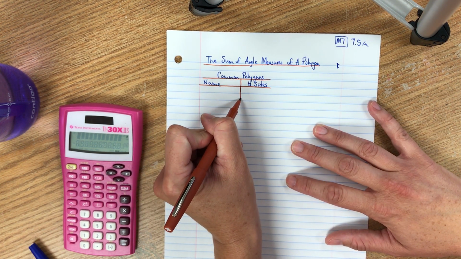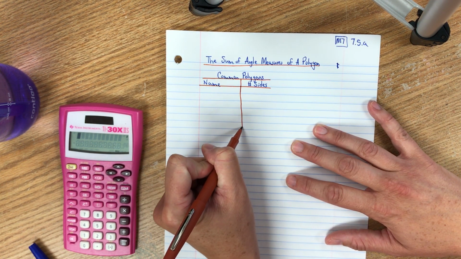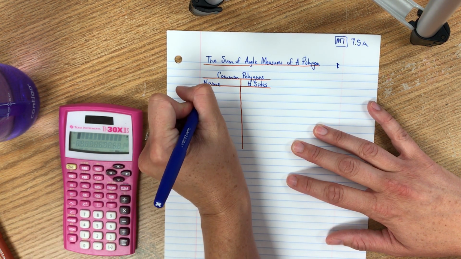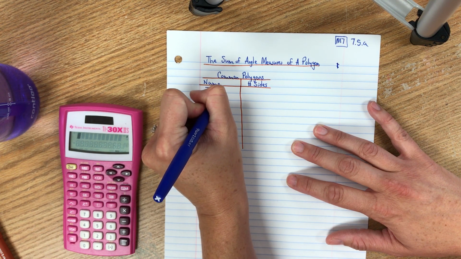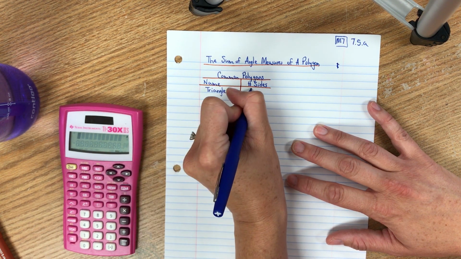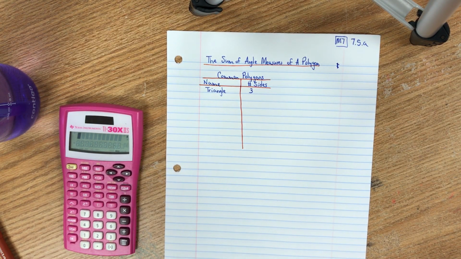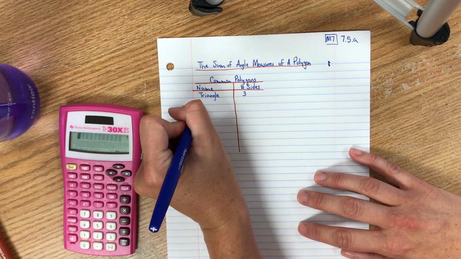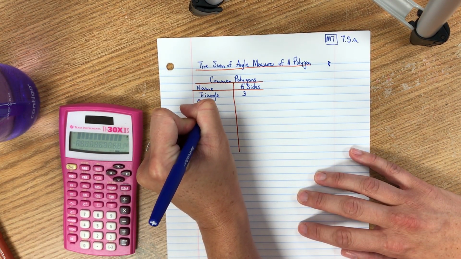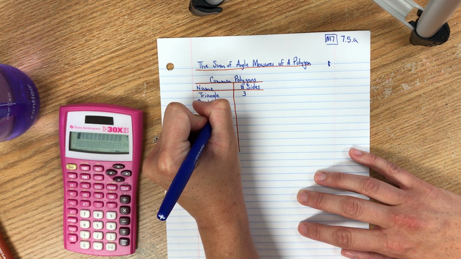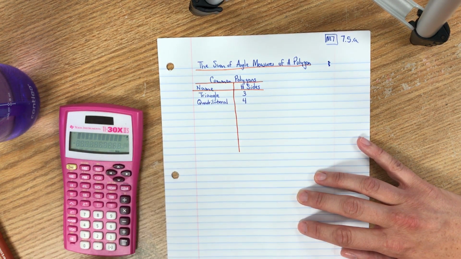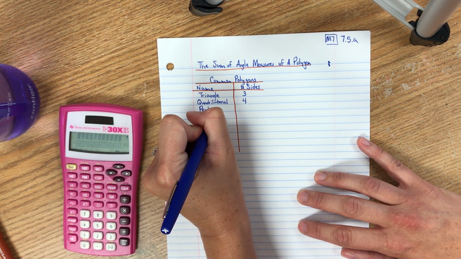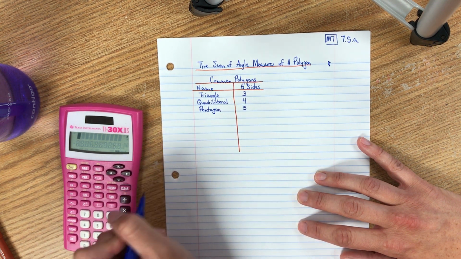I'll draw 9 down. 1, 2, 3, 4. There we go. Okay, first off, the smallest polygon we can have is a triangle. And a triangle has 3 sides. A quadrilateral, and do make this chart and do make sure you're spelling them correctly, has 4 sides. A pentagon, because you will reference this table quite a bit, has 5 sides.